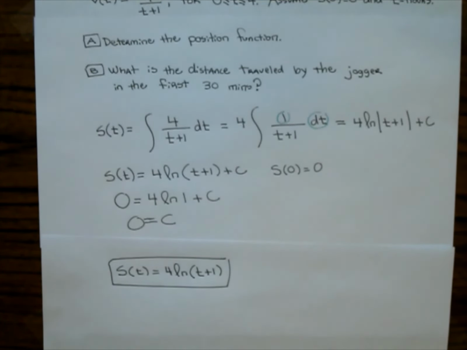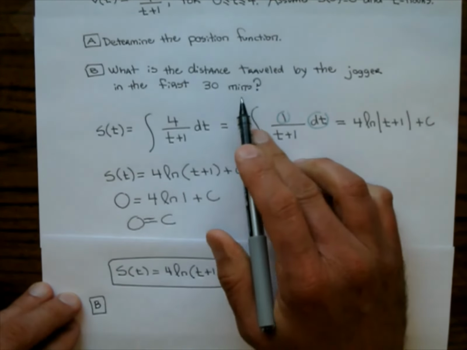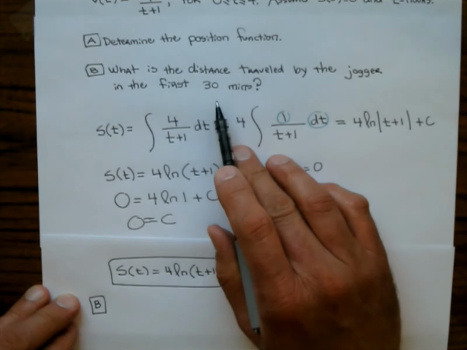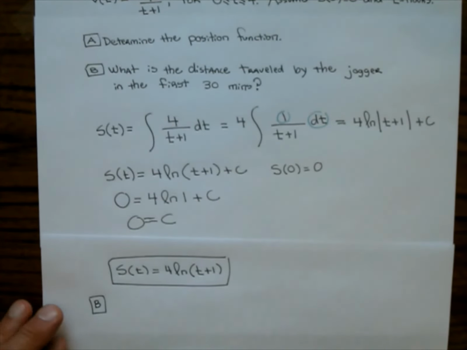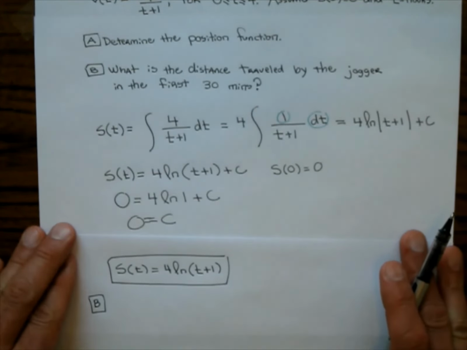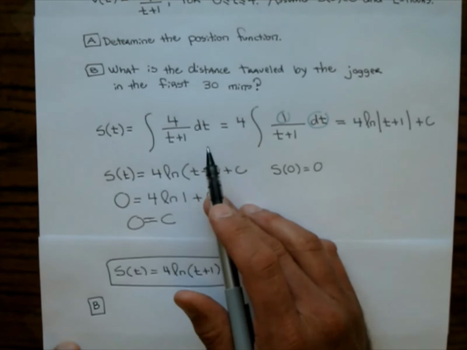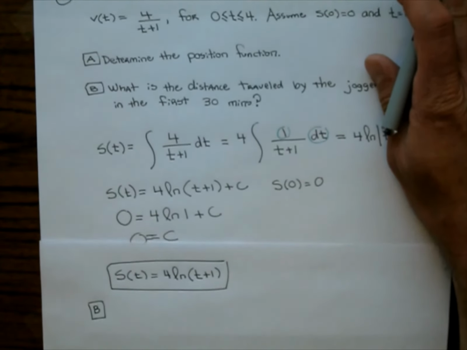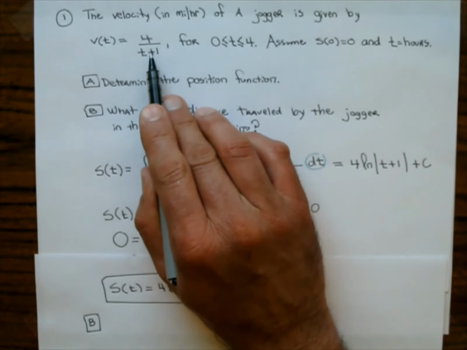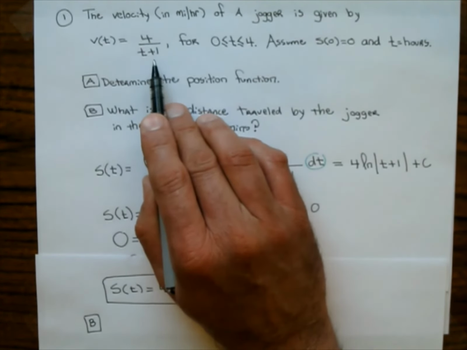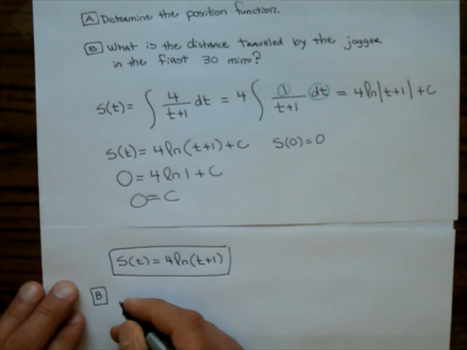We have to do part B. Part B says, what is the distance traveled by the jogger in the first 30 minutes? Well, this is the distance function, which will tell me how far it was. Now I should really be looking at total distance traveled, but in terms of this problem, we're never going in the negative direction. The velocity, if you look at this, is always above the t-axis when t is positive.